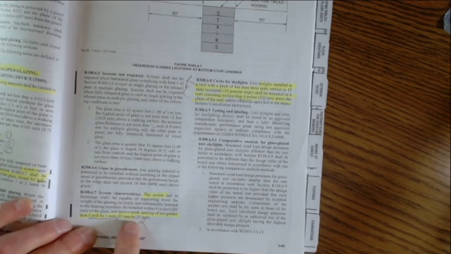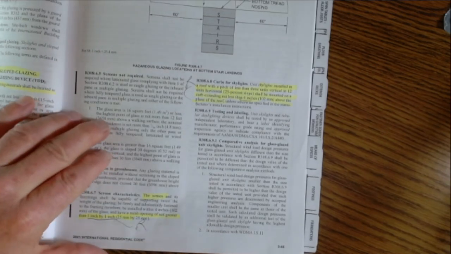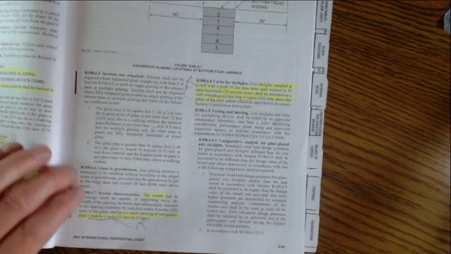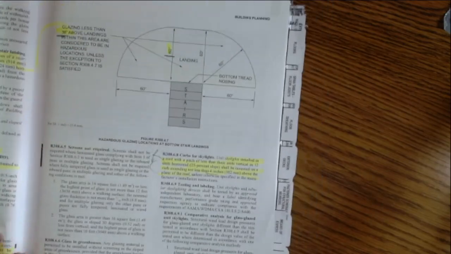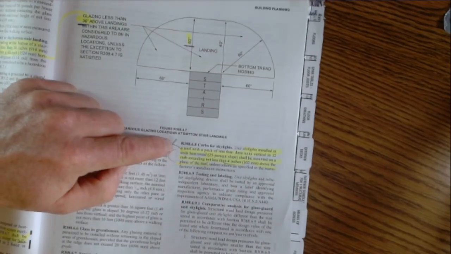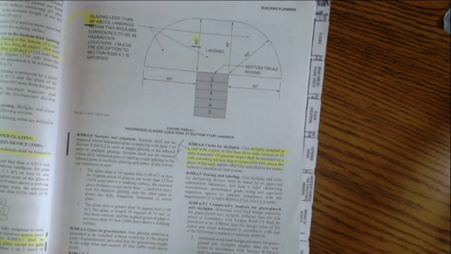Oh yeah, and if you don't have protected, like tempered glass, you need a screen. I was actually asked this on one of the tests I took. A 1 inch by 1 inch mesh under a skylight. That's what you have to do to capture broken glass and stuff like that. The reason you don't see it is everybody's going to use fully tempered or something like that. Oh yeah, curbs. This is a question you'll get asked too. If you're above 2:12 slope, you need a 4-inch curb for your skylight. That's what you'll get asked.